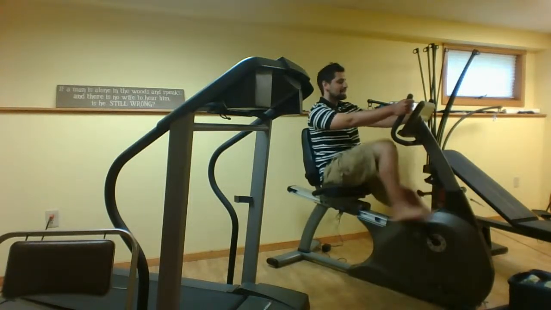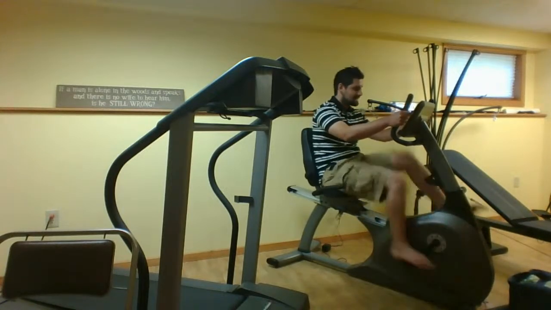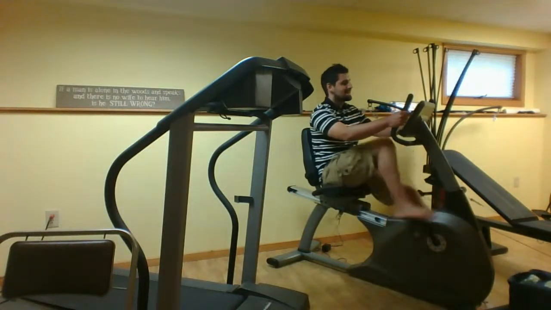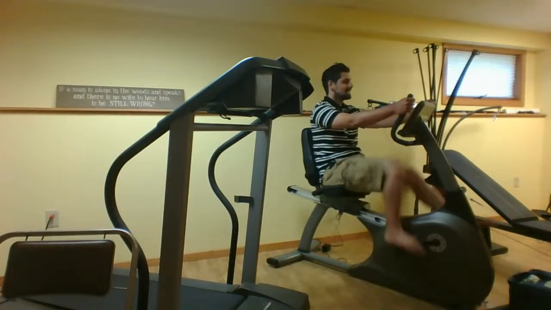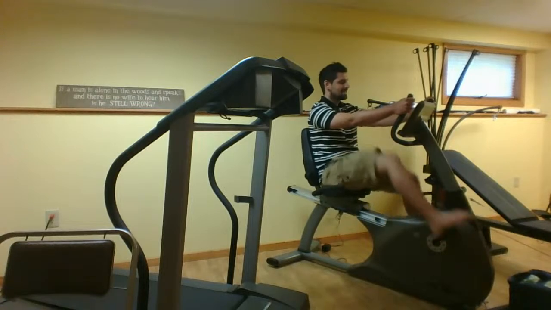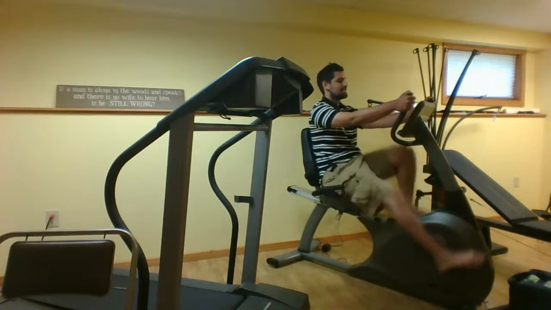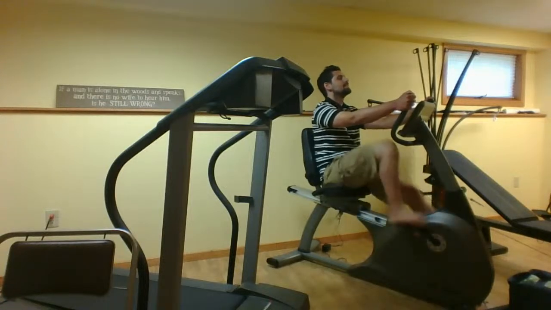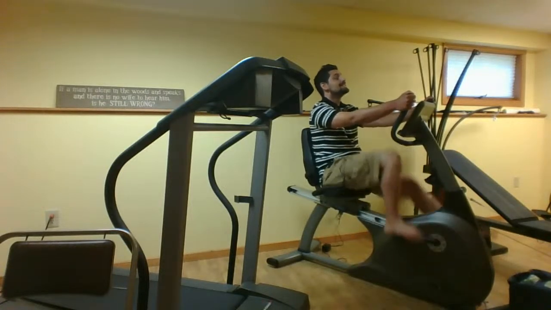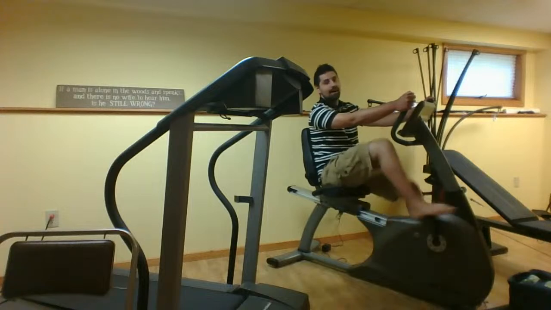I got to speed it up. I'm at a third of a mile right now.